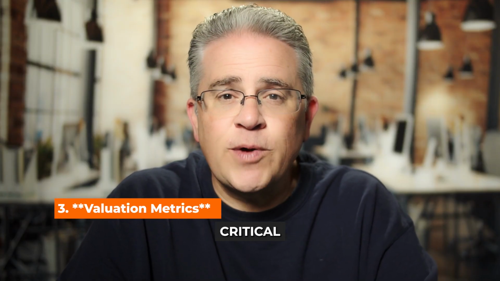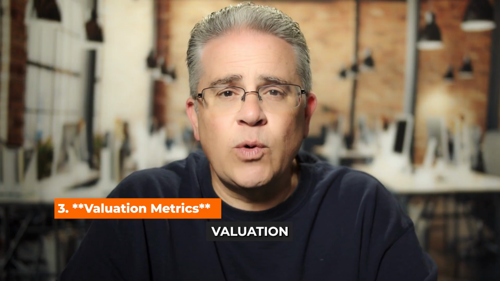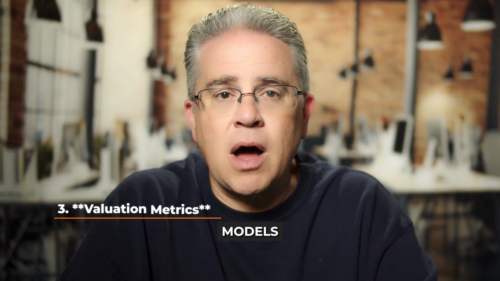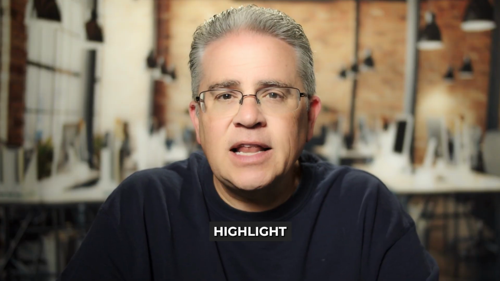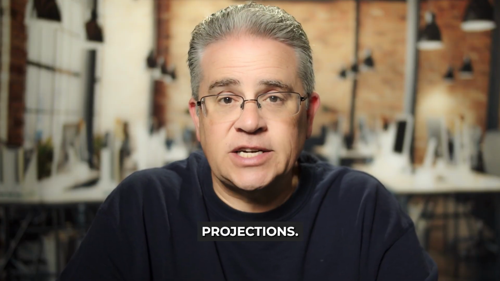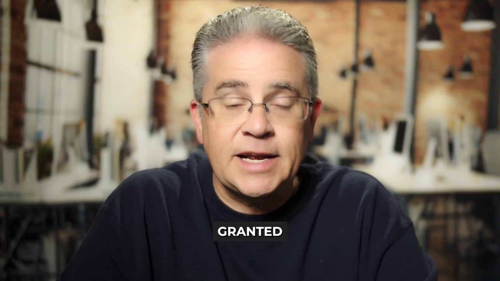Number 3. Valuation metrics. Valuation metrics are critical in assessing the financial implications of the equity plans. Include valuation methods like Black-Scholes models or binomial models used in valuing stock options. Highlight historical trends and projections. This transparency helps in understanding the worth of the equity when granted and realized.